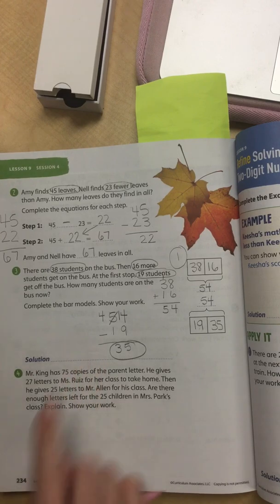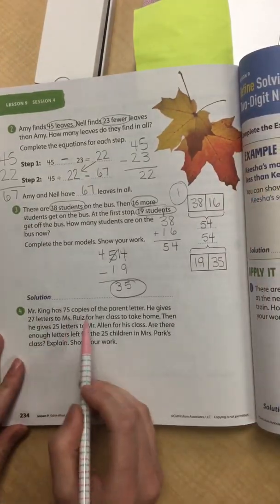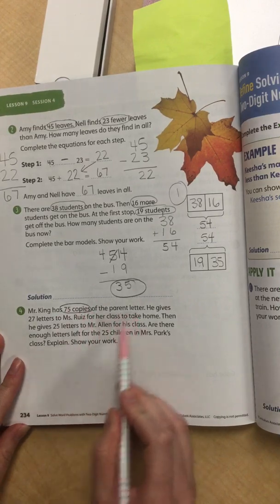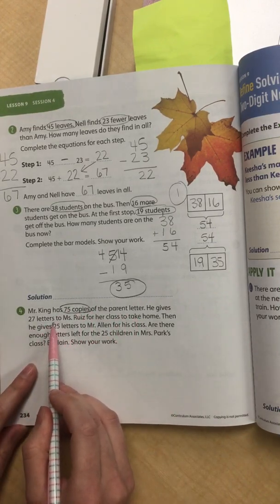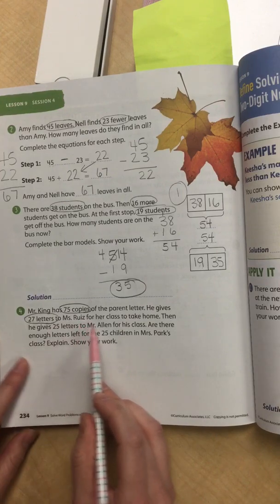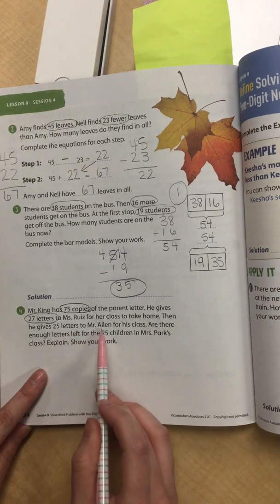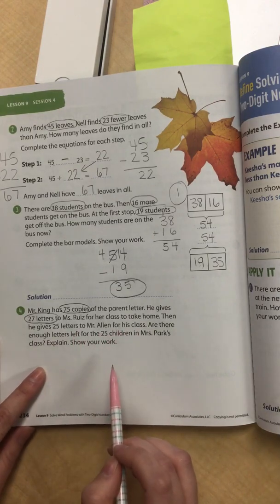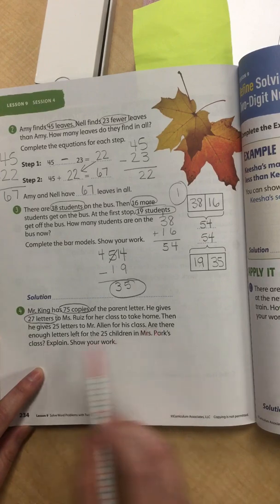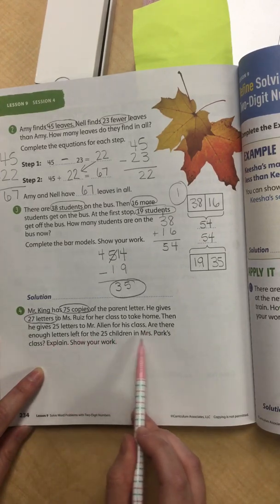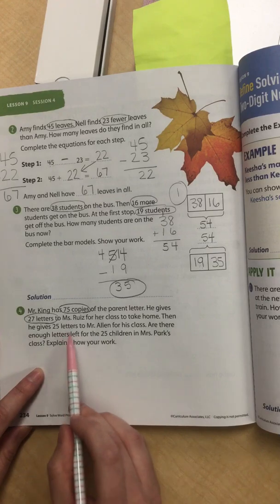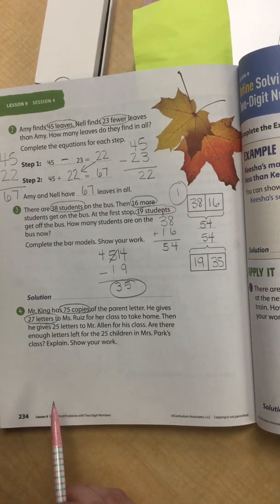Remember, if you need to pause or go back, please feel free to do so. We have one more problem and we are going to call it good today. Alrighty. Mr. King has 75 copies of the parent letter. He gives 27 letters to Mrs. Ruiz for her class to take home. Then he gives 25 letters to Mr. Allen for his class to take home. Are there enough letters left for the 25 children in Mrs. Park's class? Explain. This one's tricky, friends.